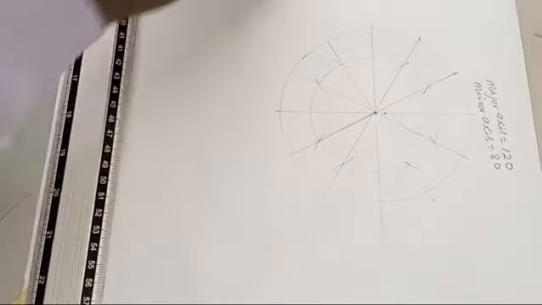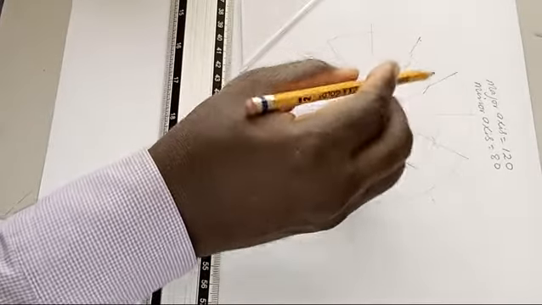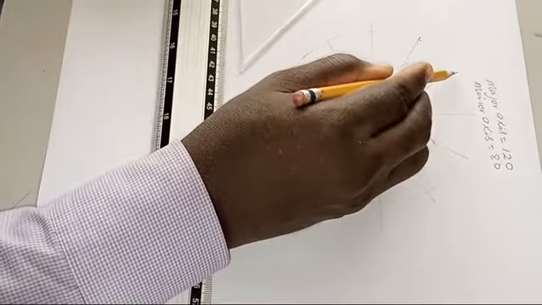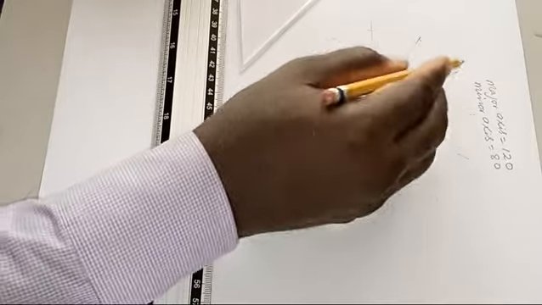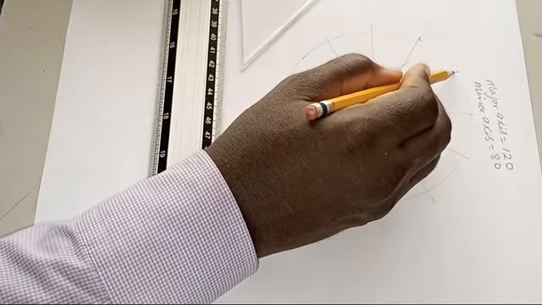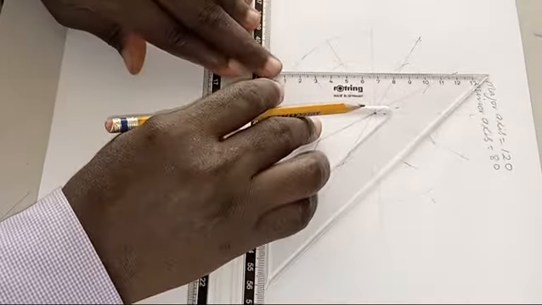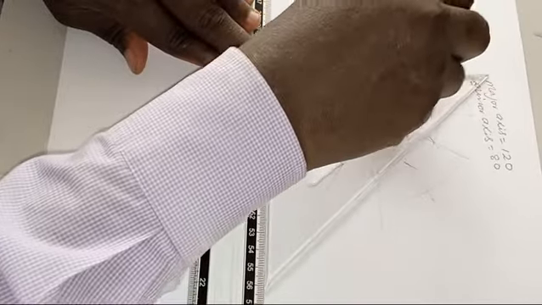So after you have done this, for the bigger circle, all these points where the radial lines are intersecting the bigger circle, from that point you drop vertical lines like this.